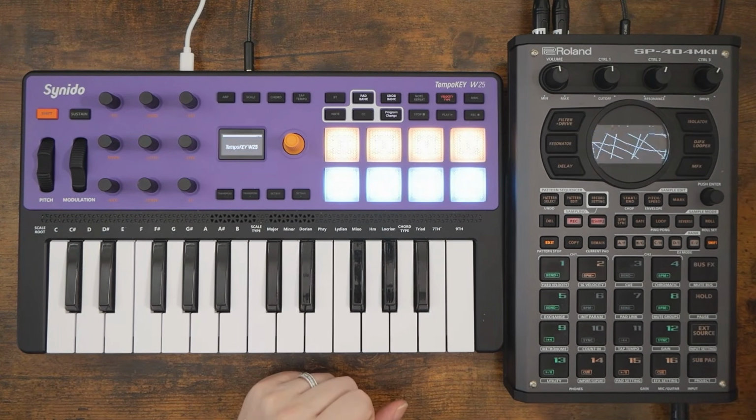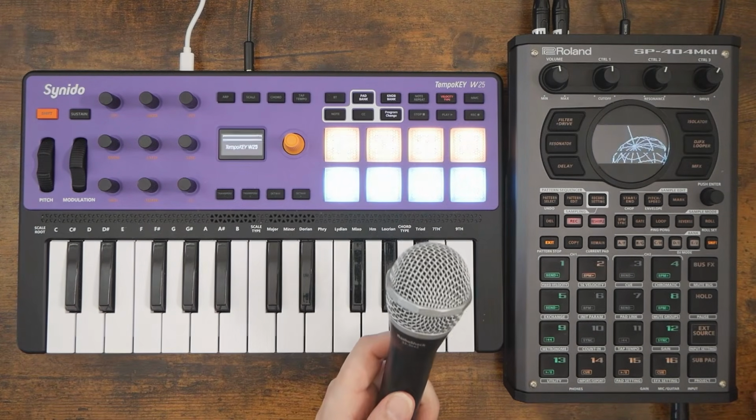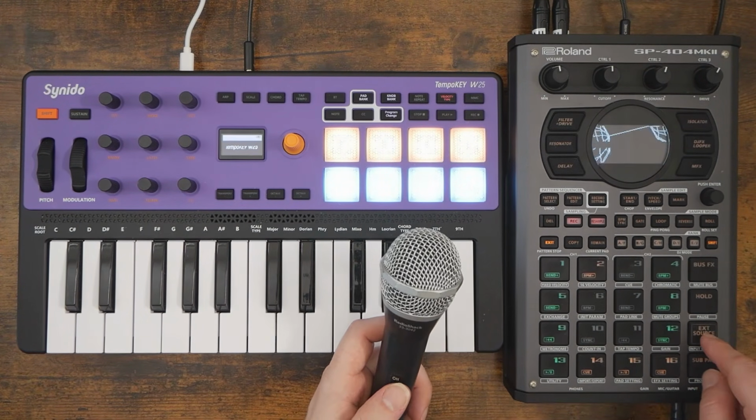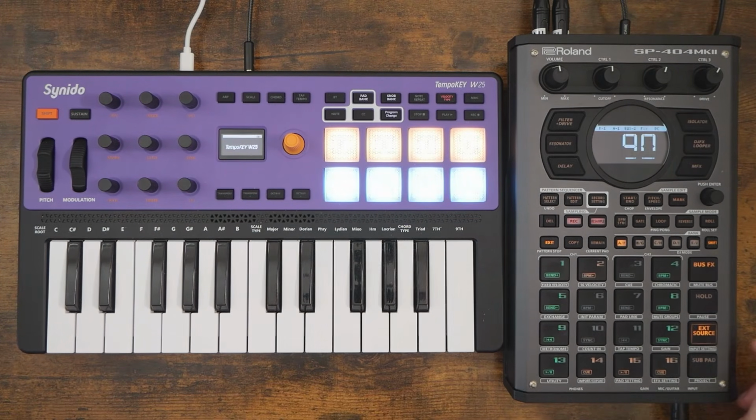So first up, the SP-404 Mark II actually has a vocoder that you can control via MIDI. So to turn it on, we're going to turn on external source. And now you can hear my voice coming through the microphone. There's a gain switch on the front, which I think is okay right now.